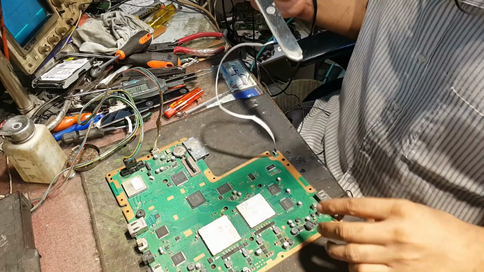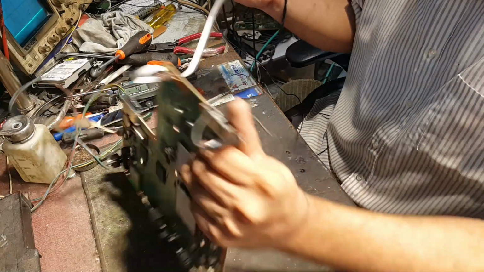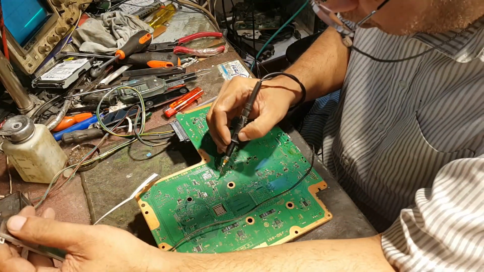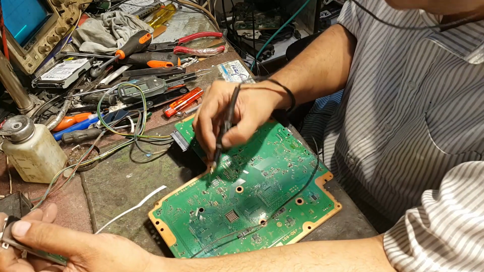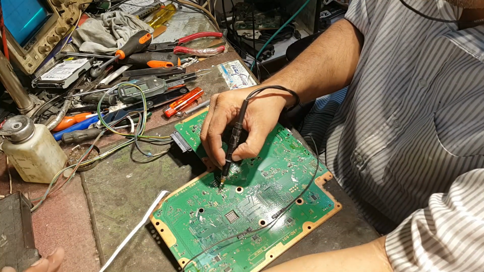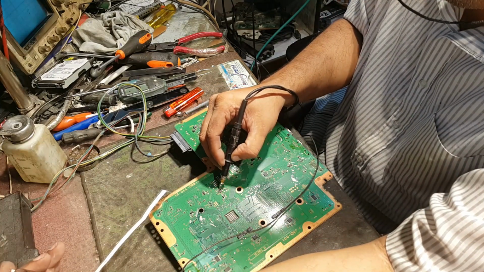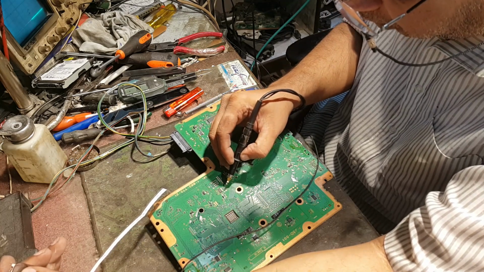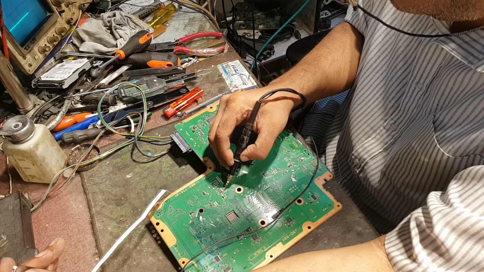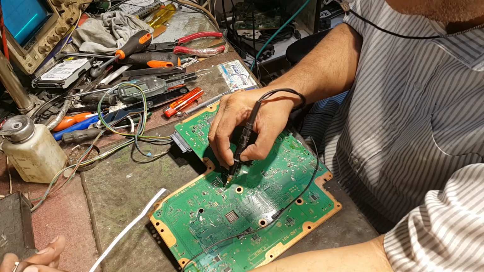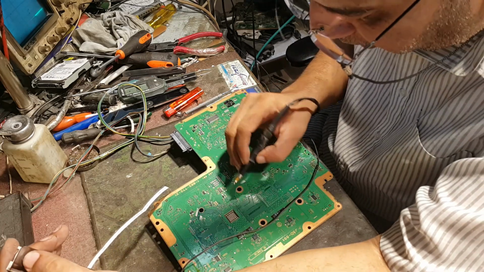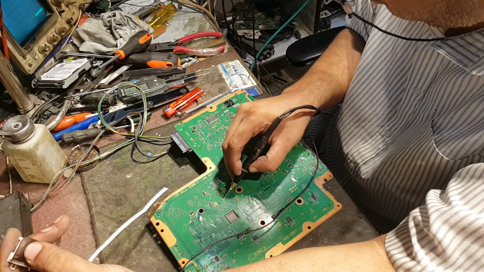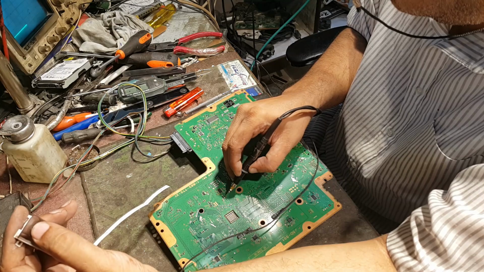And now check for the chip that is behind this board. This one is the input, okay, and this one is output. Yes, it's fine. And on this coil also you can check. It's good.